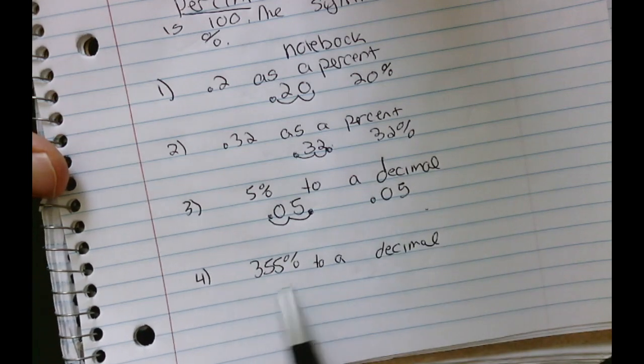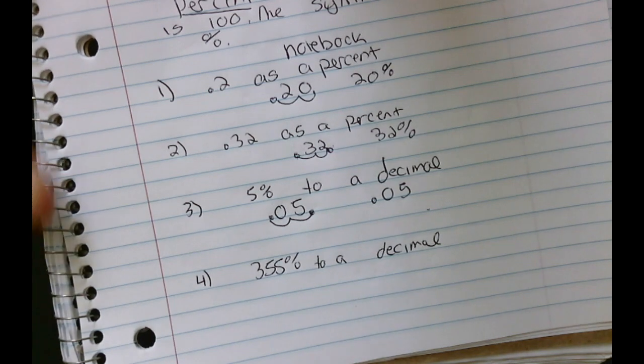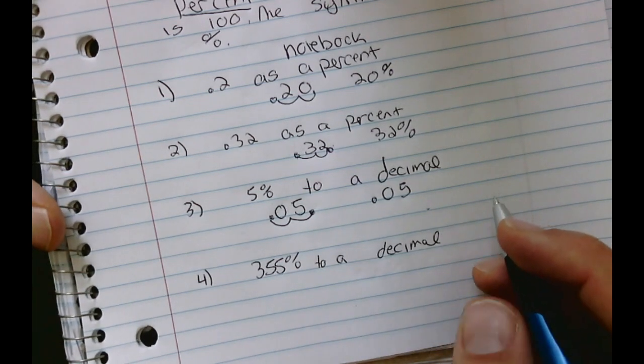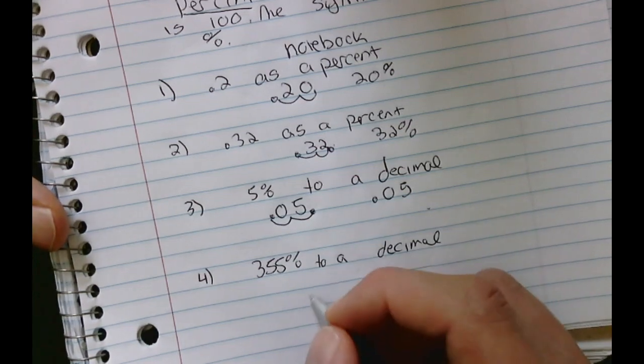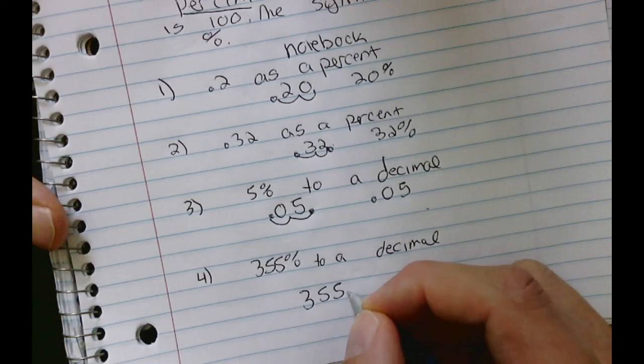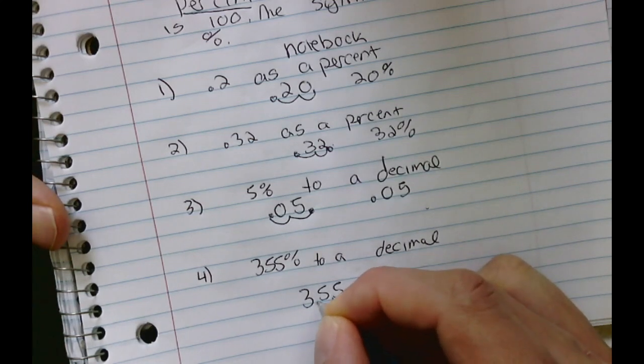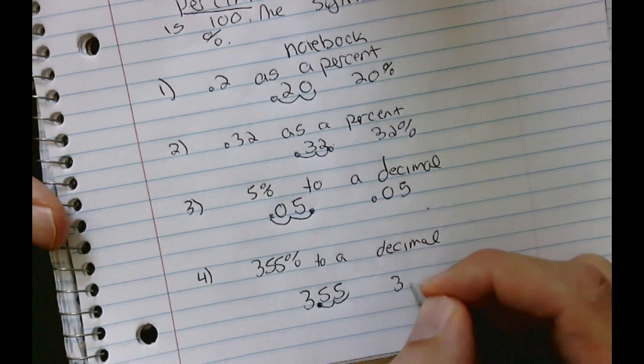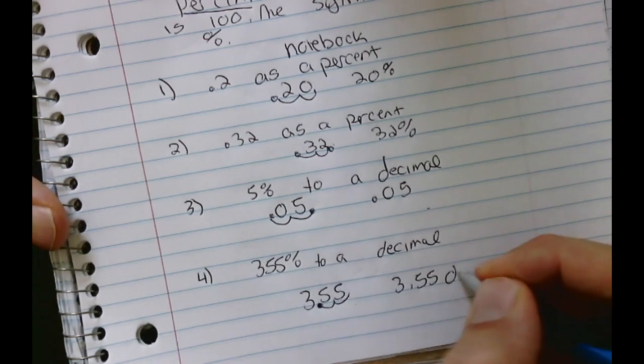Number 4. We have 355% to a decimal. Always move it 2 places because a percentage is per 100. So you start off here and you go 2 places to the left. You get 3.55 as a decimal.